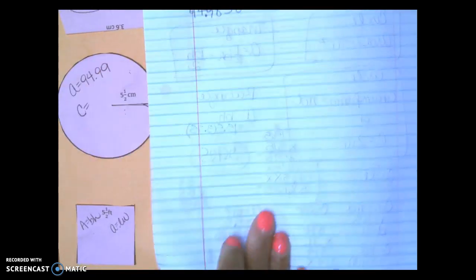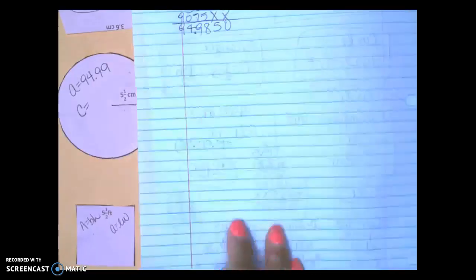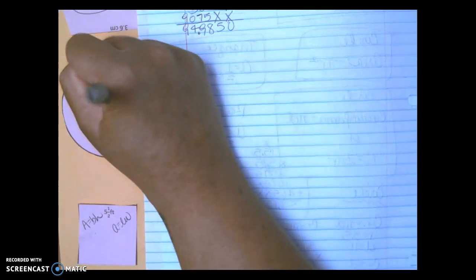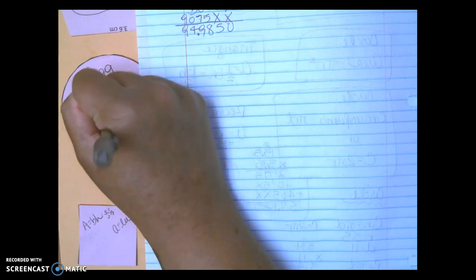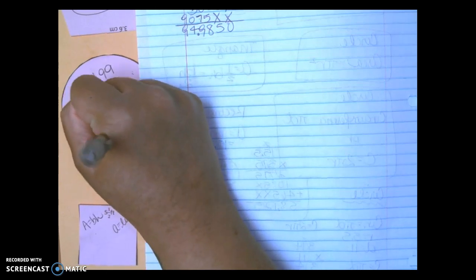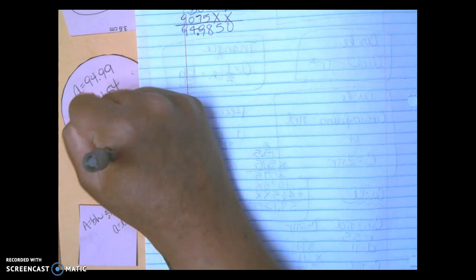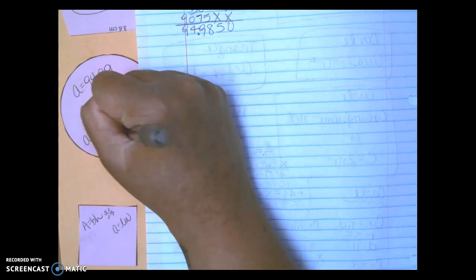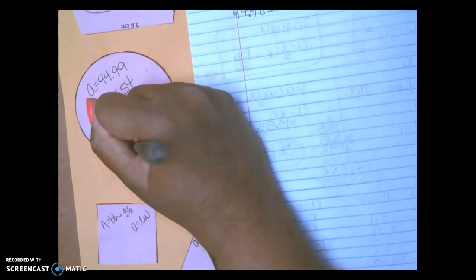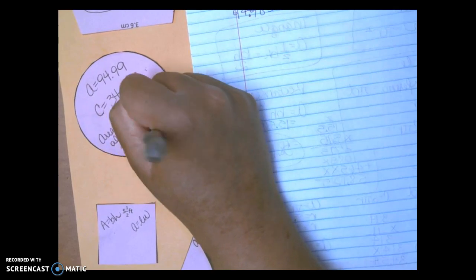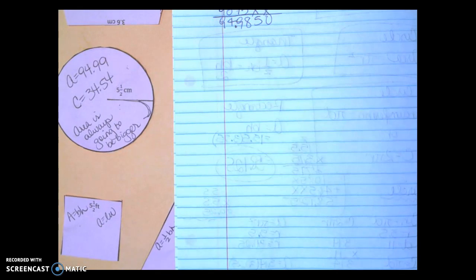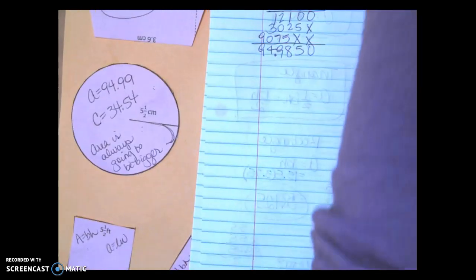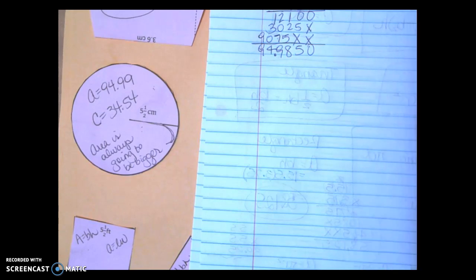Circumference equals 34 and 54 hundredths. Who is always going to be bigger? Good. Keep that in mind when you're calculating things on your test. If your circumference is bigger than your area, you've done a calculation wrong. That's what they were doing on their homework. Say it.